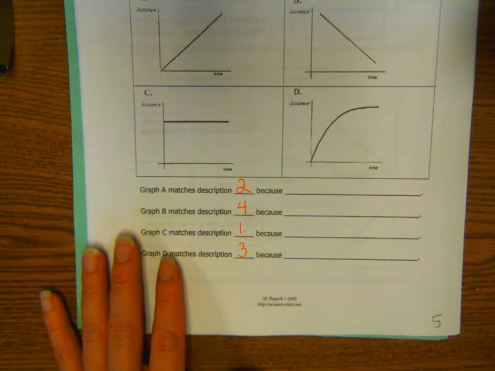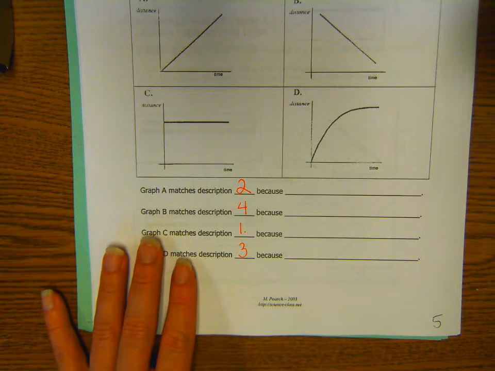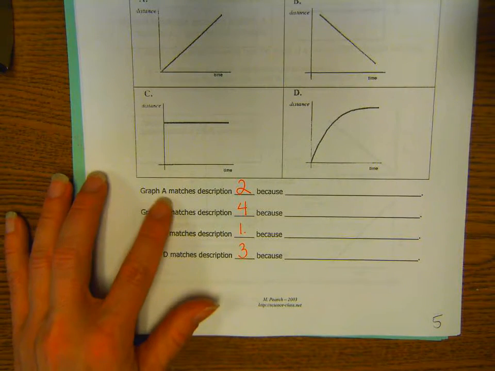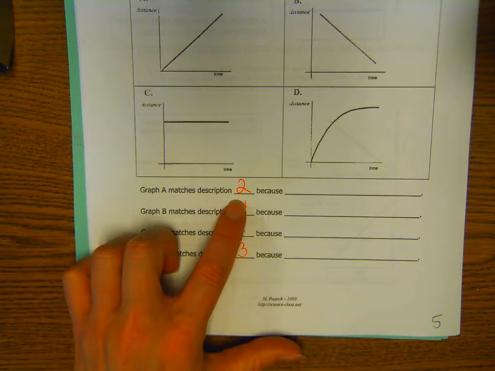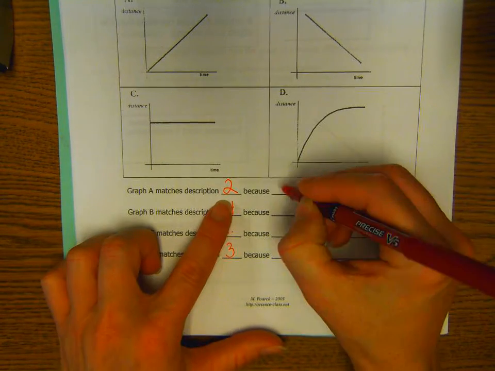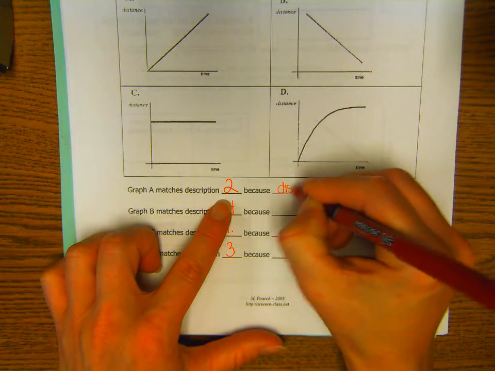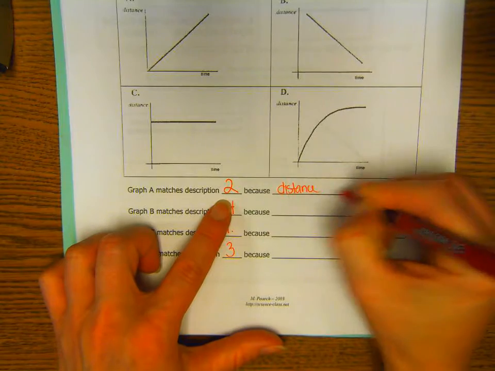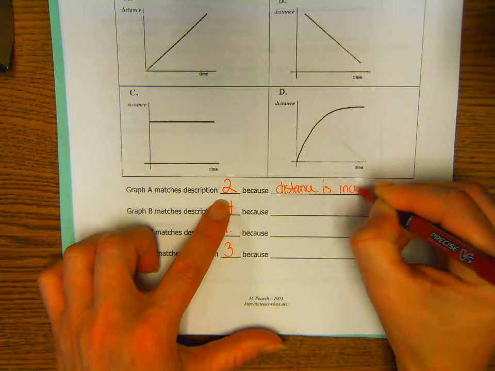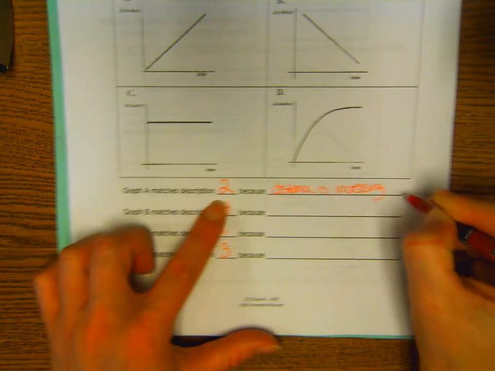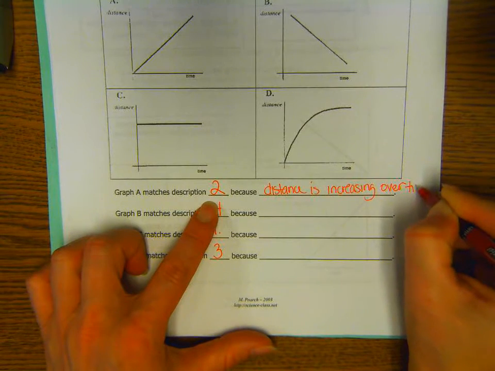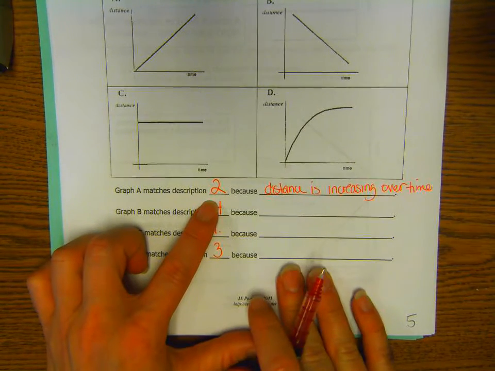Alright, let's be able to justify our answer. I said that graph A matched 2. Okay, and here's why. Because distance is increasing over time. And it's straight.